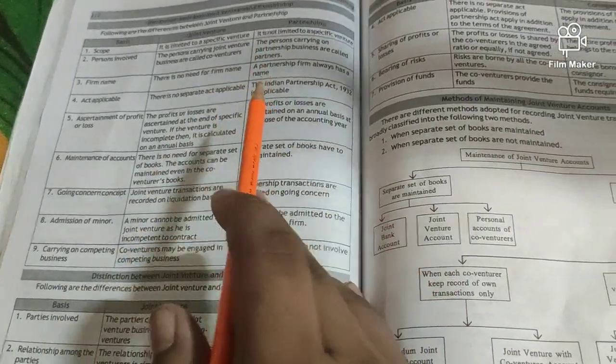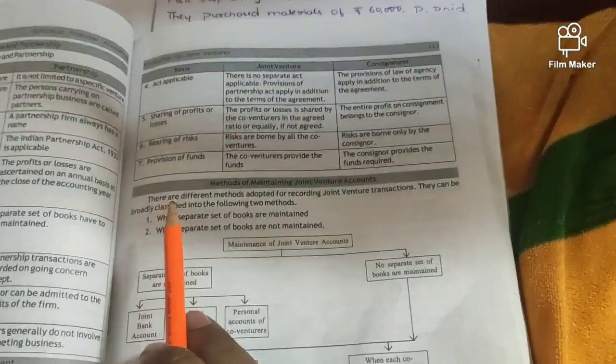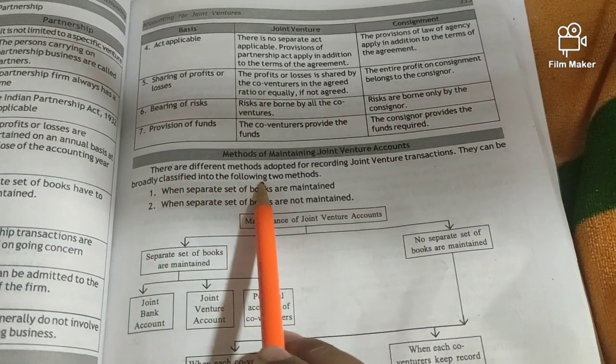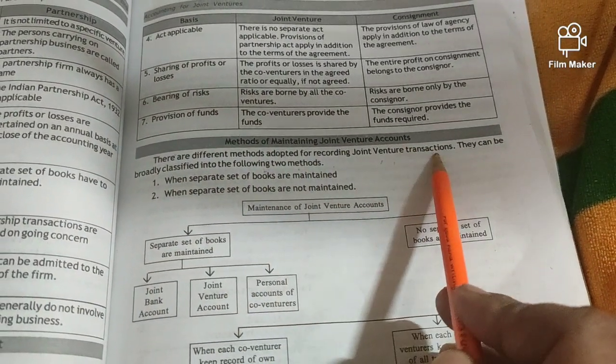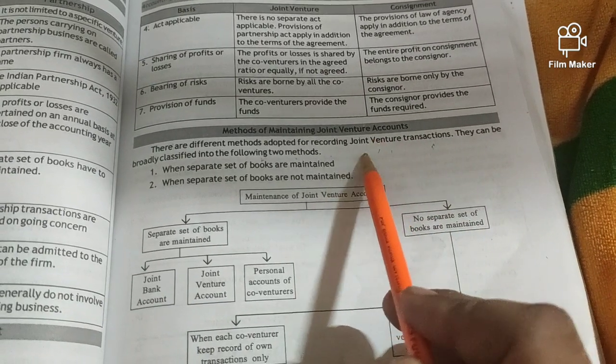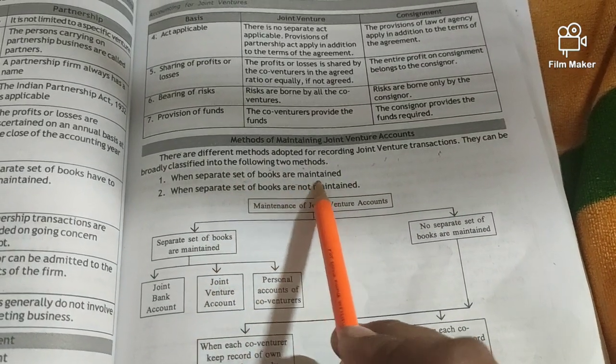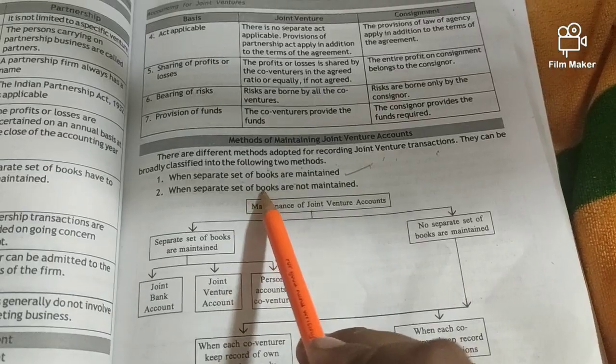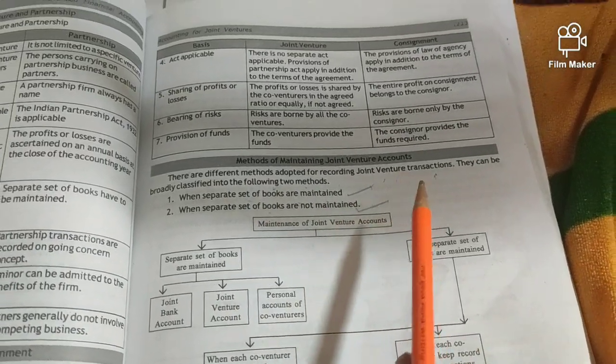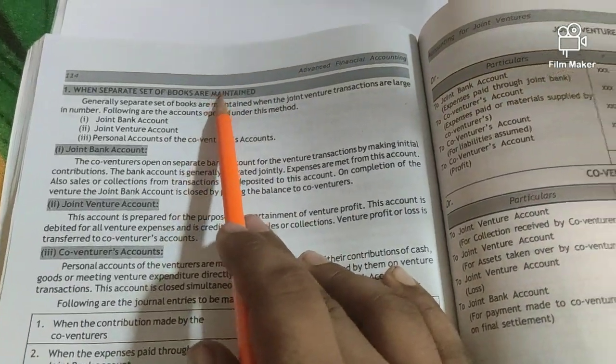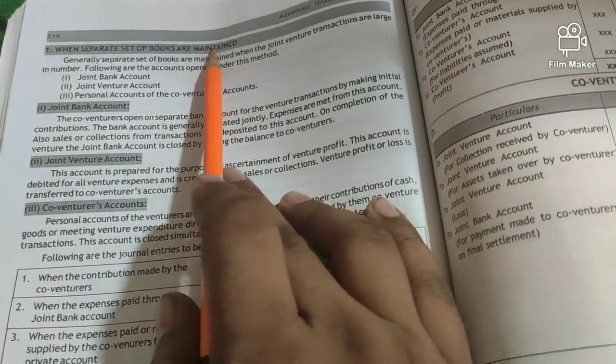Okay, and next, we have the difference between joint venture and partnership. You can refer to it. And next, in this chapter, there are different methods adopted for recording joint venture transactions. There are 2 major methods we follow. One is when separate set of books are maintained, and the other is when separate set of books are not maintained. For your exam, they might mainly ask when separate set of books are maintained. This is the main thing they might ask.